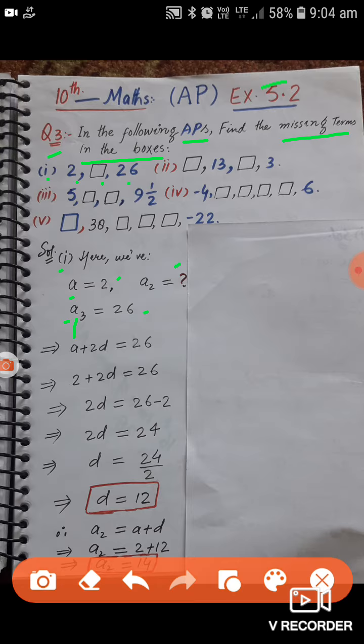So instead of a3 we will write a plus 2d equal to 26, and then we will use 2 instead of a. We are given that a is equal to 2, we will use 2 and plus 2d equal to 26 in this equation. Now we will transpose 2 to the left hand side.